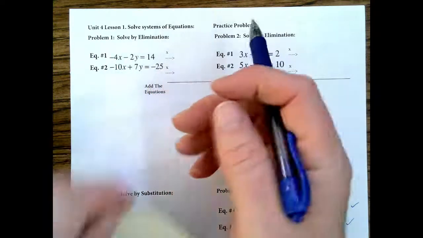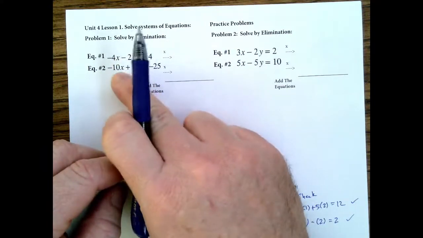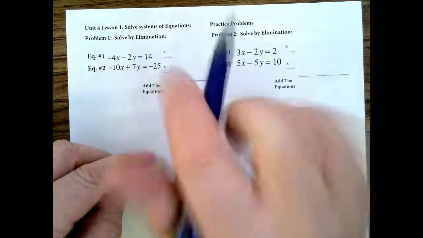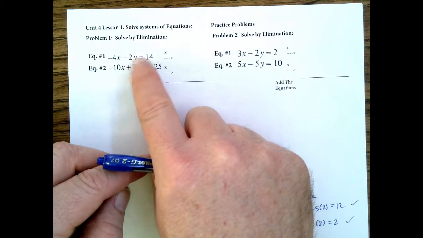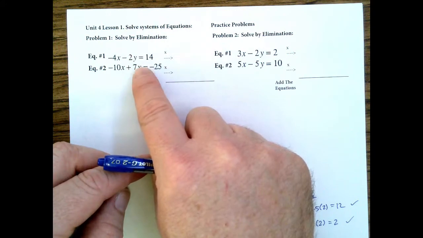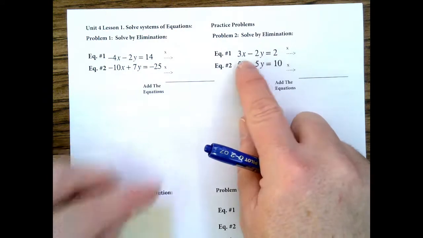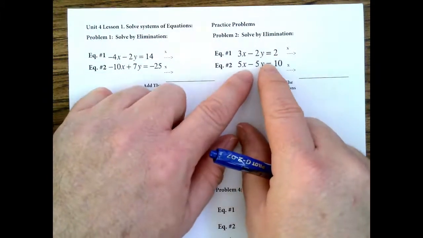To eliminate x, you want to get them to 20. These signs are the same, so one would have to be negative. These signs are opposite. It's much easier to eliminate y, so you don't have to multiply by a negative. In problem 2, you will have to multiply by a negative. So let's do problem 2. It's a little bit harder than this one.